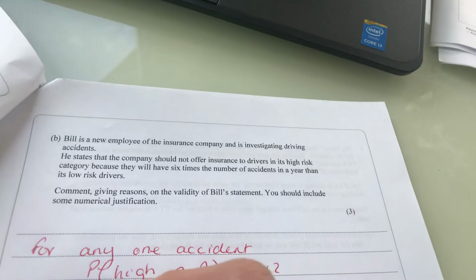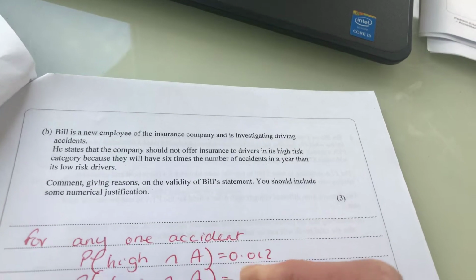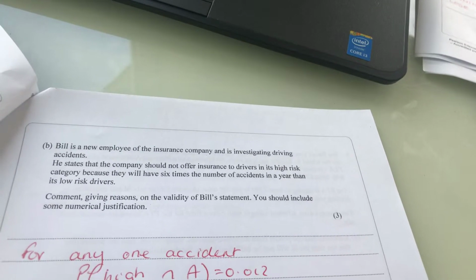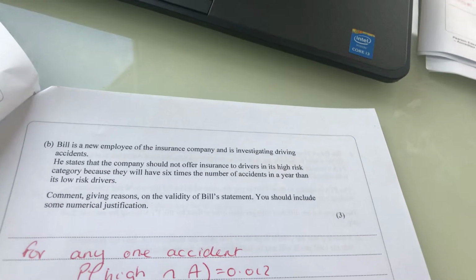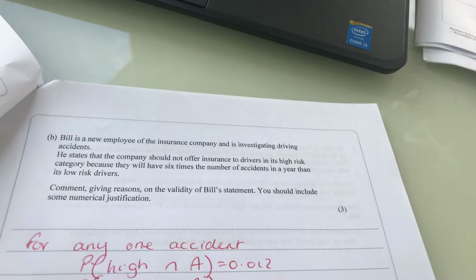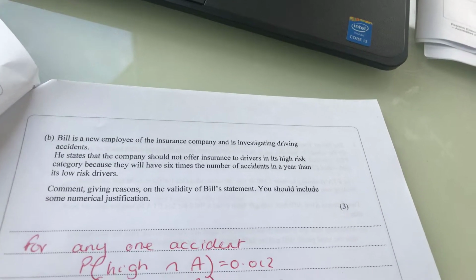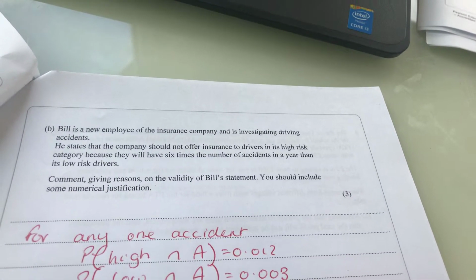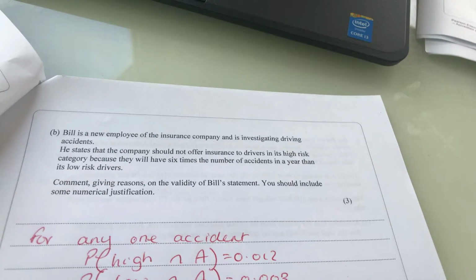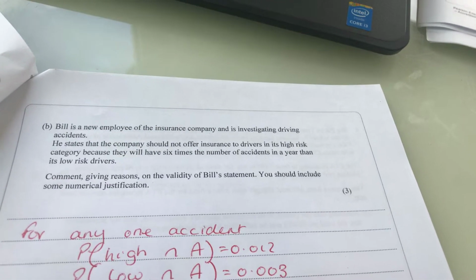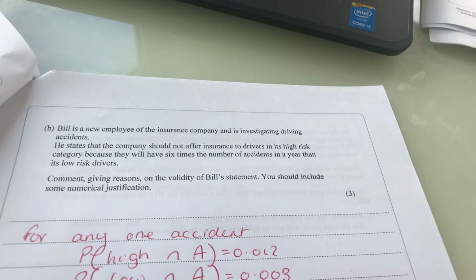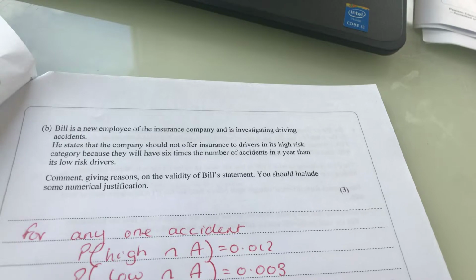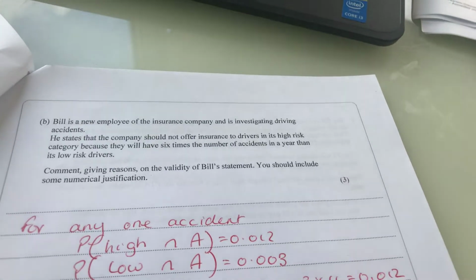The probability of low and accident is 0.003. Therefore, 0.003 times 4 equals 0.012. Only 4 times as likely to have an accident with high risk in comparison to low risk.